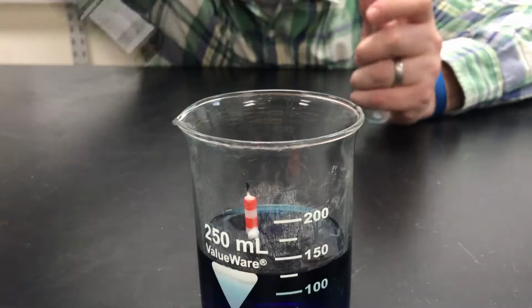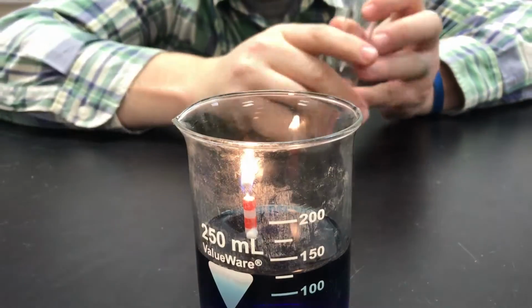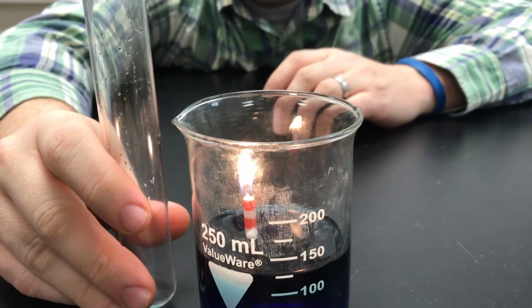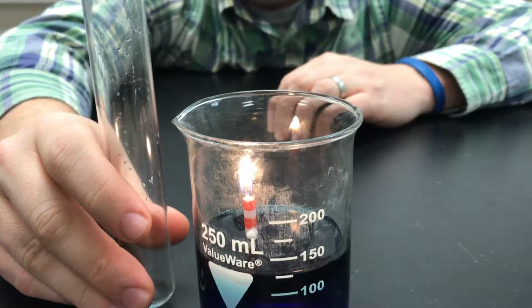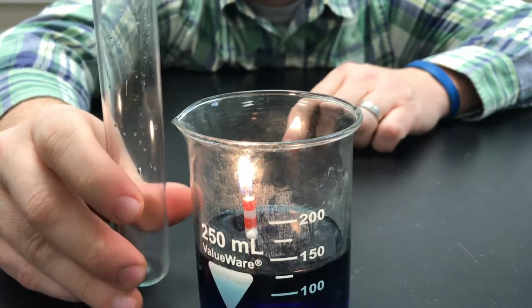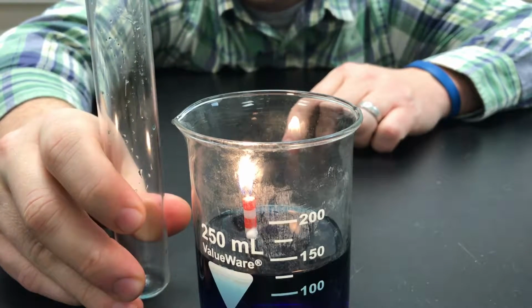So I'm going to light this candle. The candle is just placed in water. I've colored the water blue so you can see it more easily, but you won't have colored water in your lab. Now I want to use that flame to consume or get rid of the oxygen that's in the air in this test tube.